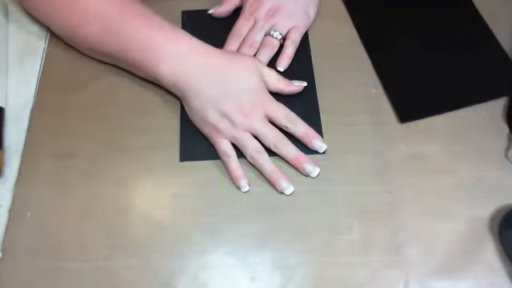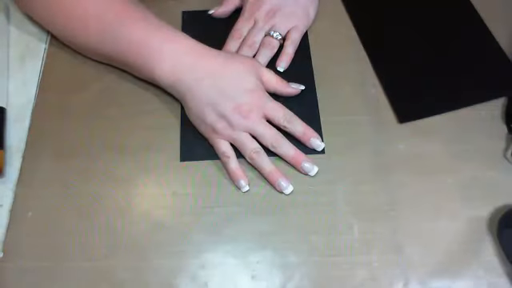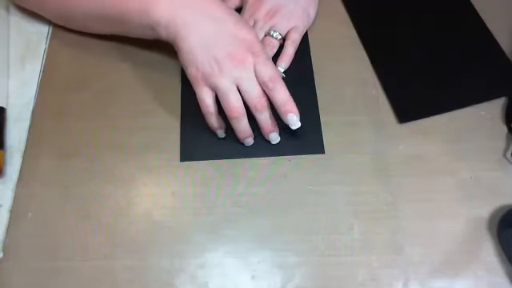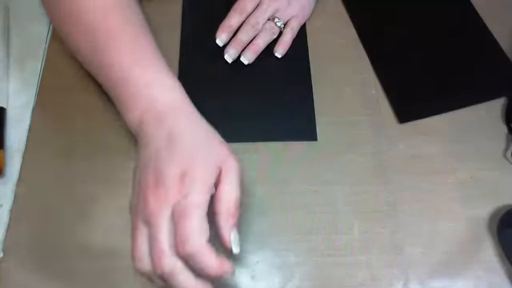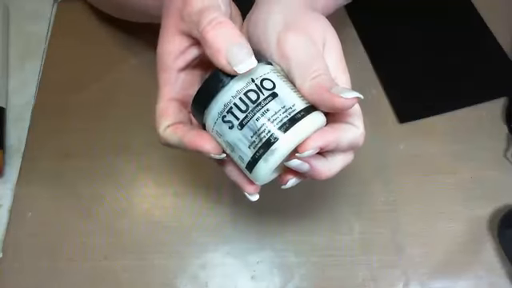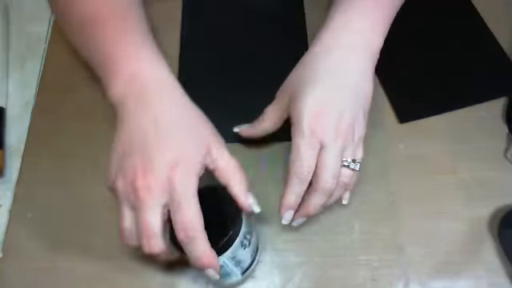I live in a high humid area, and it just stays sticky here for us. So I'm going to use the matte medium, and I think Flamingo Scraps has some of this too. I love the way it looks.